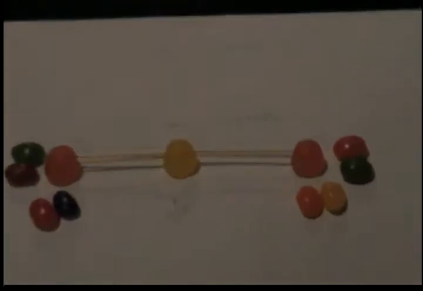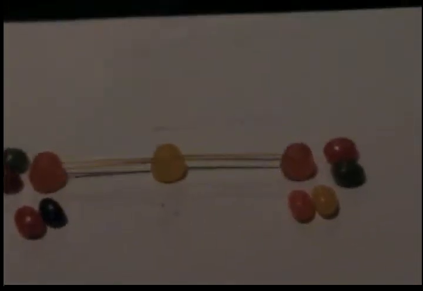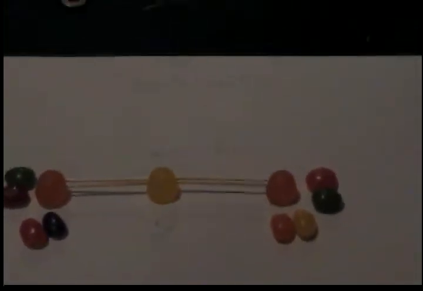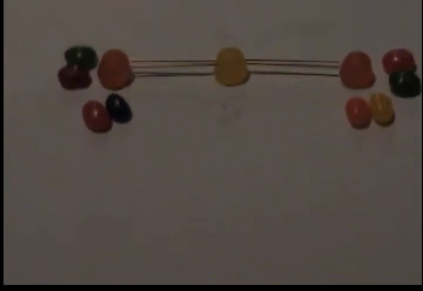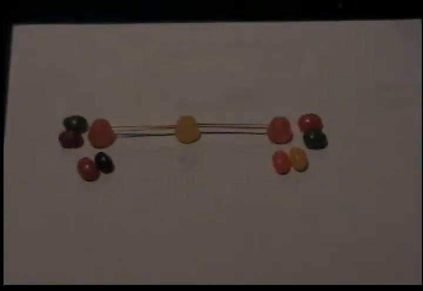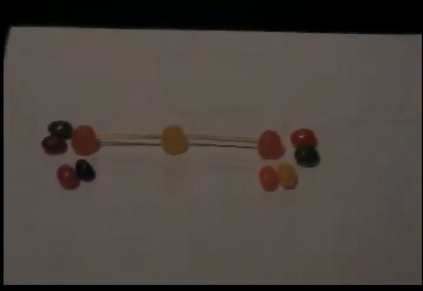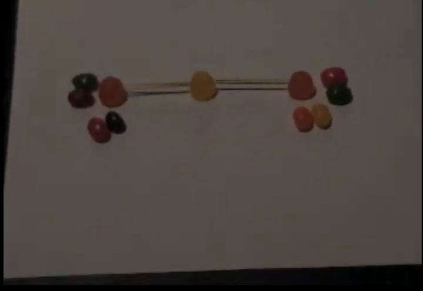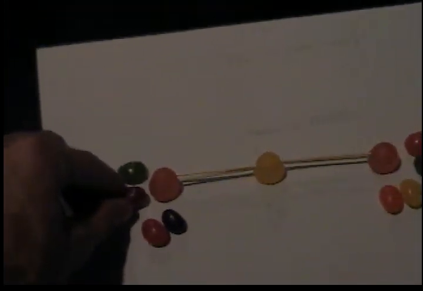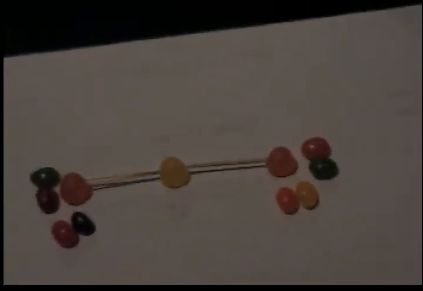Now, the first one we're going to be looking at is a linear shape, and the example we'll be using will be carbon dioxide, or CO2 if you want the formula for it. Now for all of these molecules, the jelly beans here will represent electrons. The color signifies nothing.